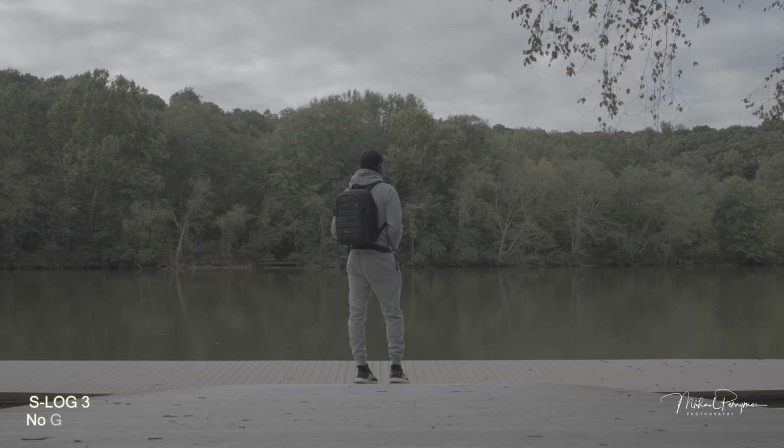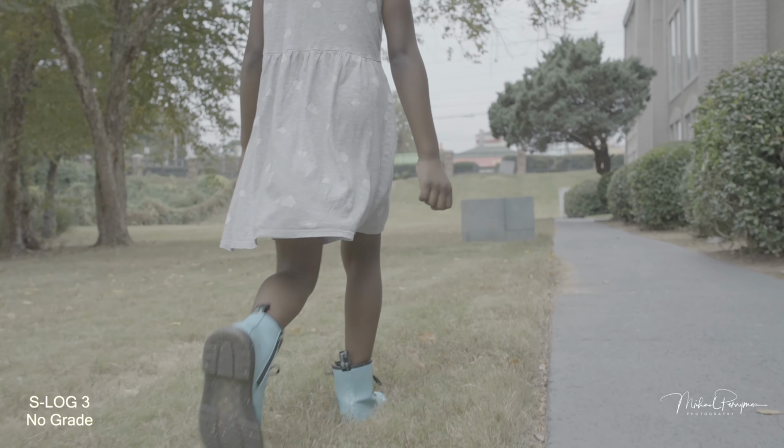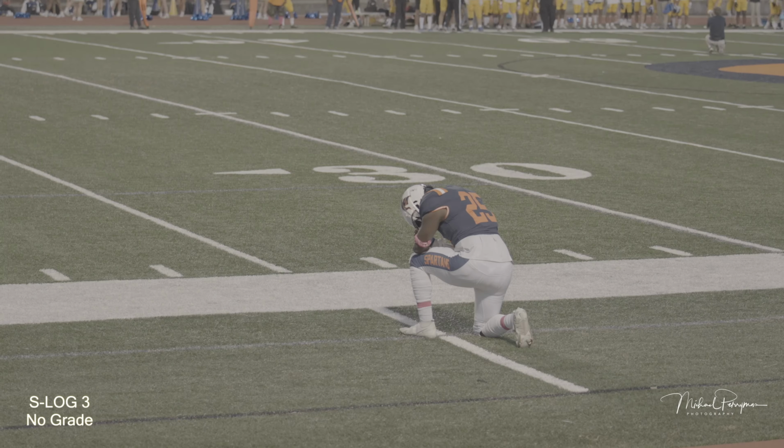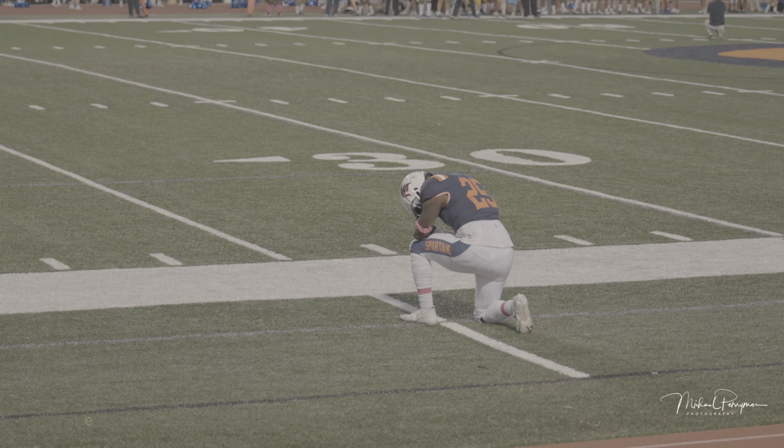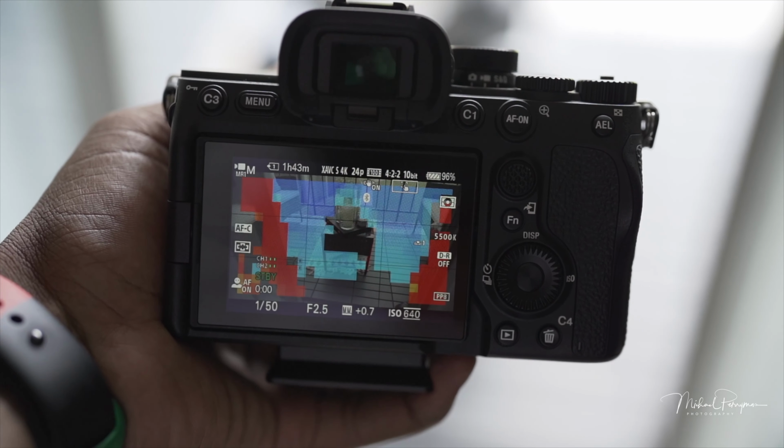The first thing that I did when I got that A7 IV is I started shooting in the log profile, S-Log3, of course. And I was struggling. I was watching all these different videos about the proper exposure. I was overexposing by 1.7, and each and every time I just wasn't getting the image that I knew the camera was capable of. So I was concerned. I thought either I was unskilled or S-Log just wasn't for me.